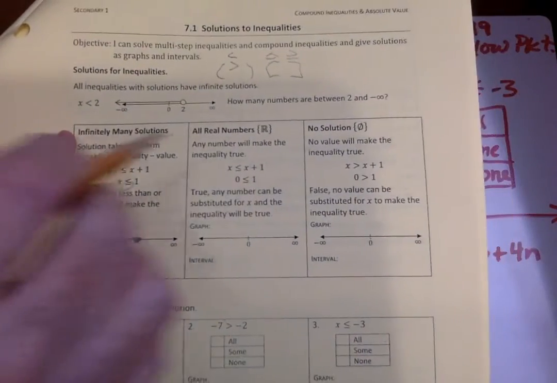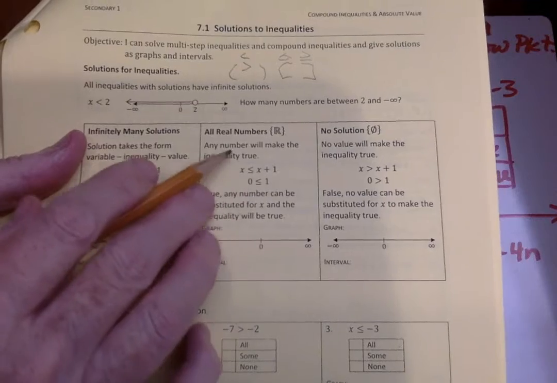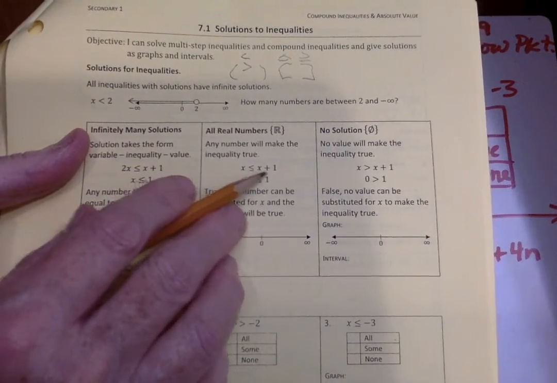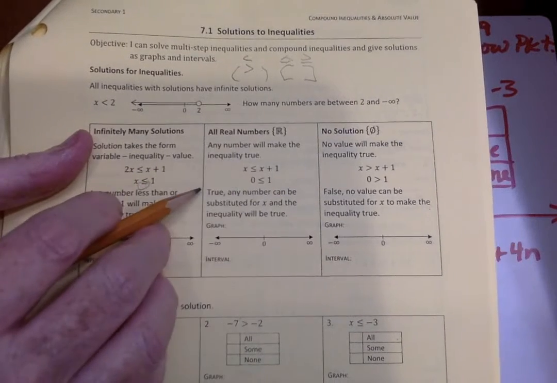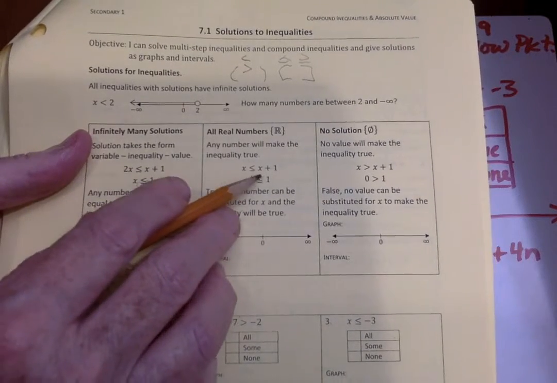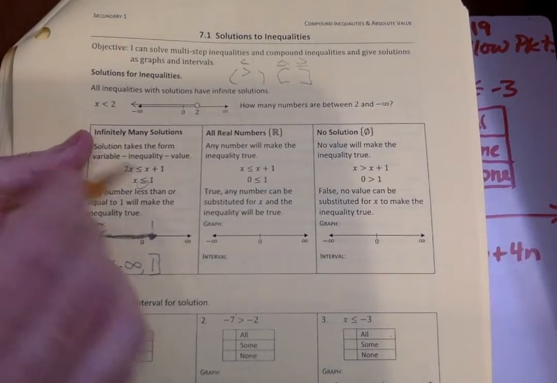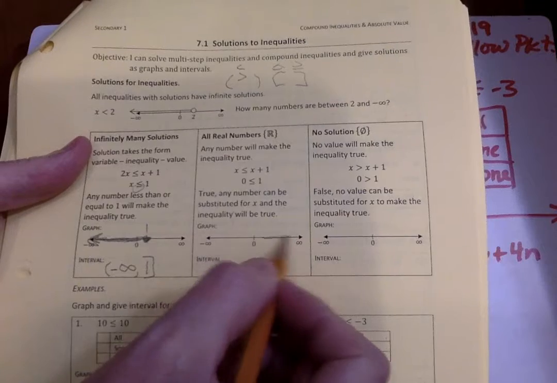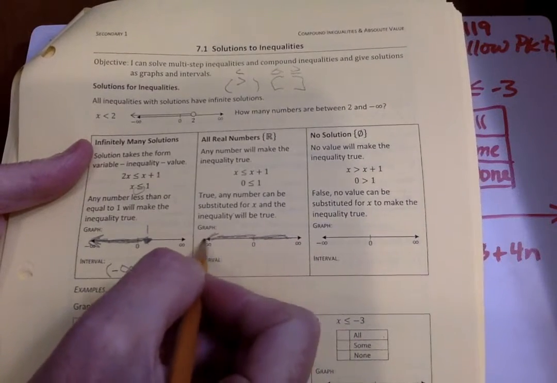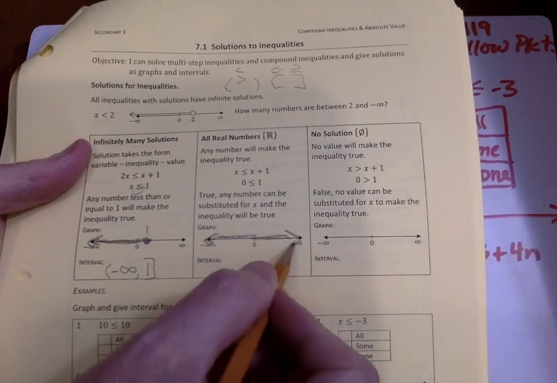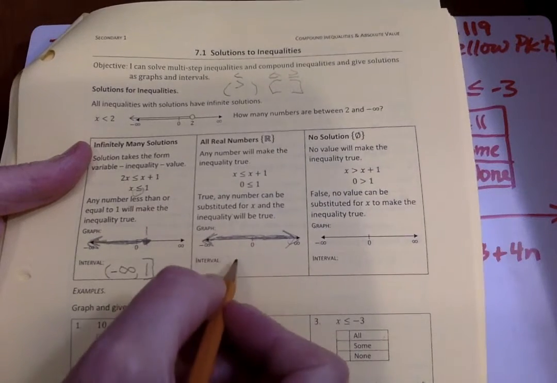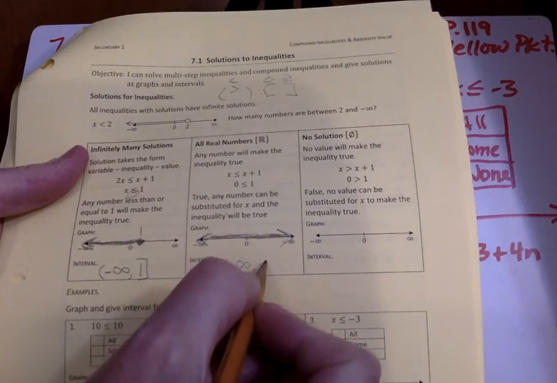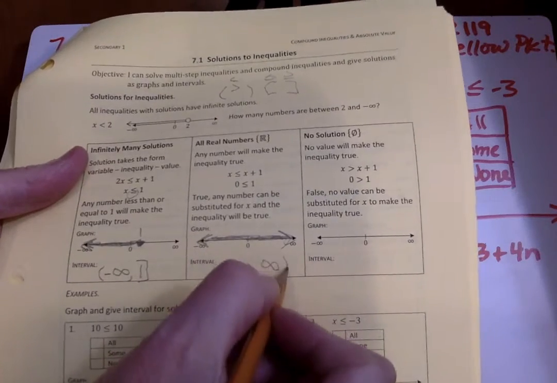Next, we're going to go on to the second one, all real numbers. Okay, any number will make the inequality true. x is less than or equal to x plus 1. You can subtract x from both sides, and you're left with 0 is less than or equal to 1. So any number can be true. So over here, we're going to shade the entire graph. Anything can be true. So our interval goes from negative infinity, parentheses, comma, positive infinity. Okay.